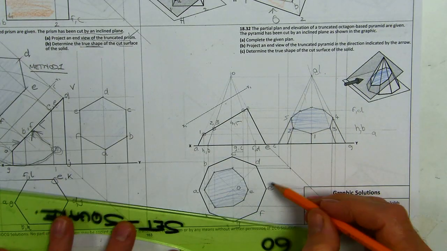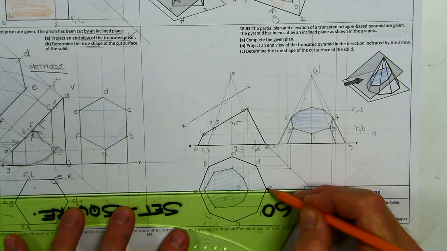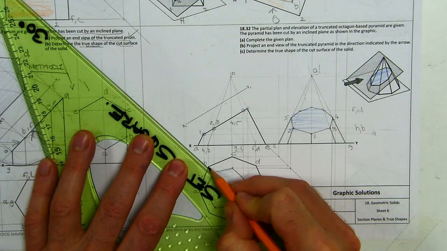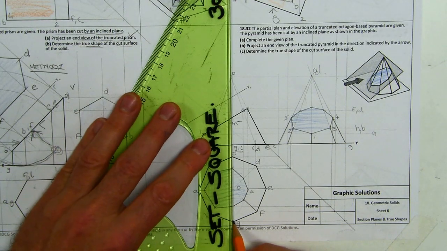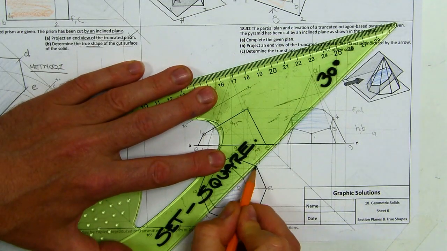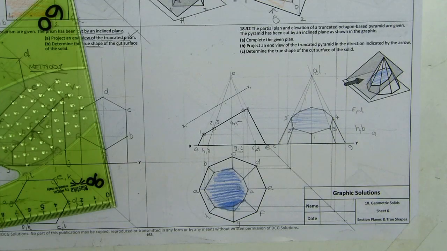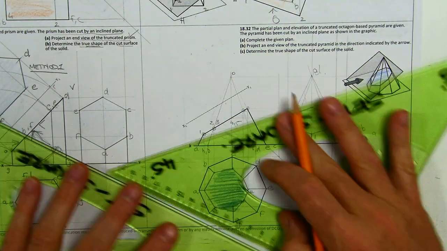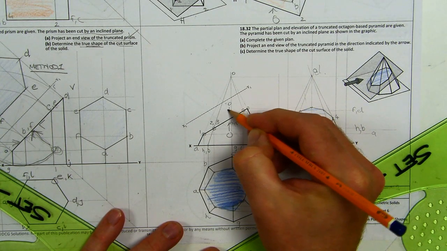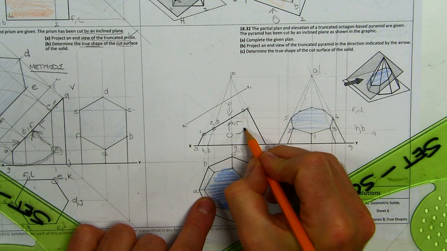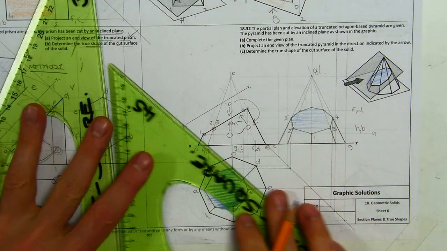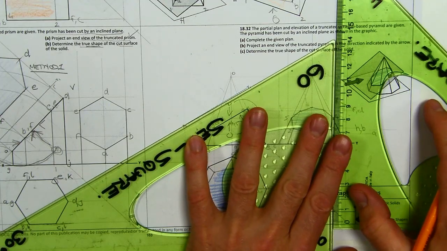That's the plan then of our cut. Draw it in heavy because these are going to stay in. To finish this off, this time we're looking straight down at it. We're not seeing the true shape of this. So what we're going to do is move over to here, looking up at that at 90 degrees. So get your set squares lined up with that XY line.